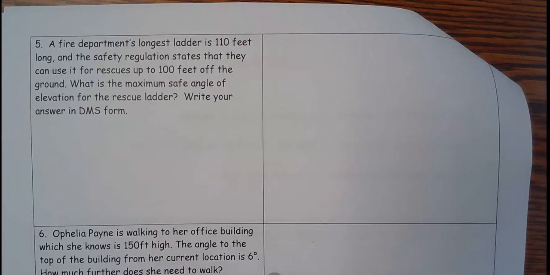That did not fold very well. Okay, fire department. The longest ladder is 110 feet long, but their safety regulations state that they can only use it to rescue up to 100 feet. If you go any higher than that, it's not safe. The ladder could fall backwards, you know. So 100 feet is pretty high on a ladder. What is the maximum safe angle of elevation for this rescue ladder?